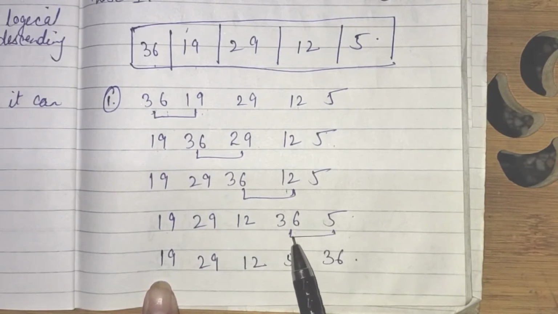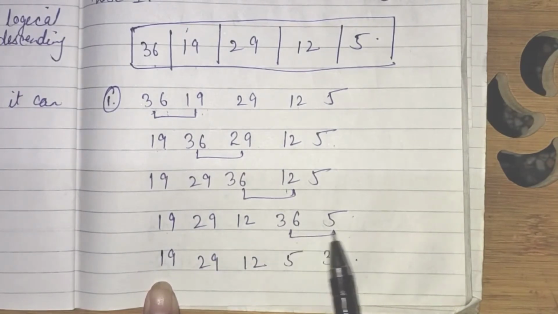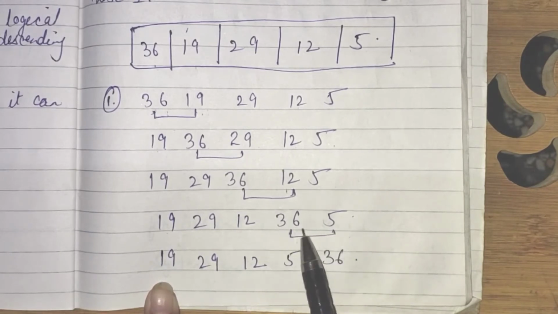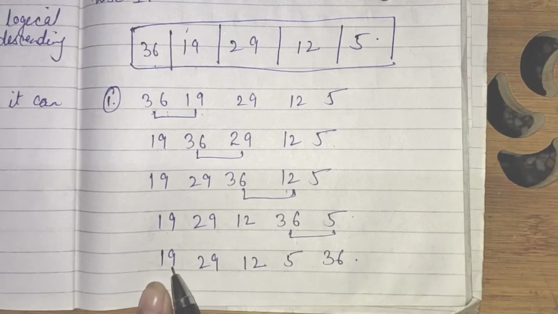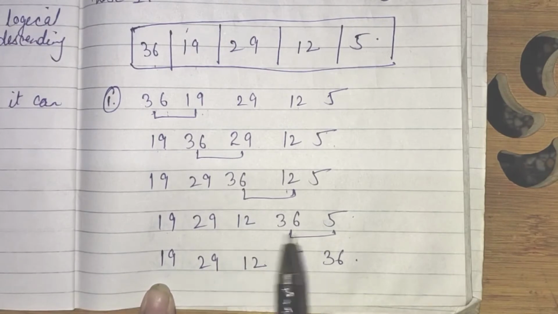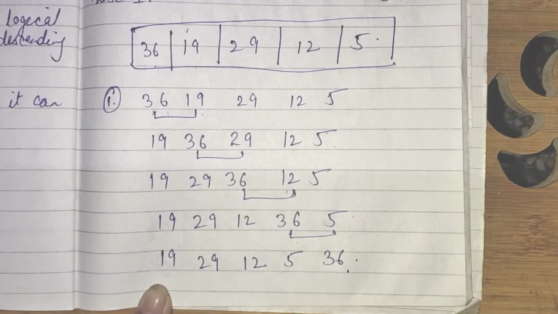Again we will check with the last item. Here 36 is larger than 5, so 5 will take the place of 36, and the new list is 19, 29, 12, 5, 36. In phase 1, the largest value is placed in the last position of the array.